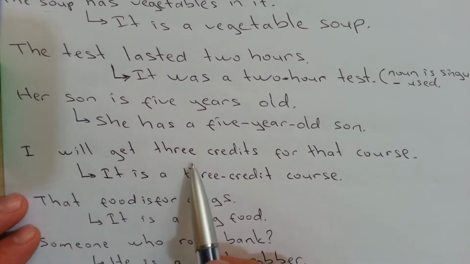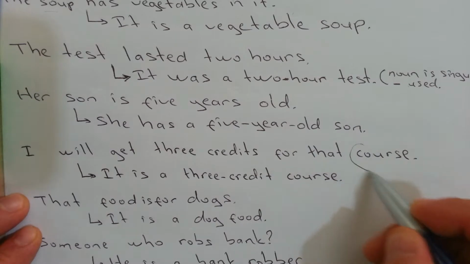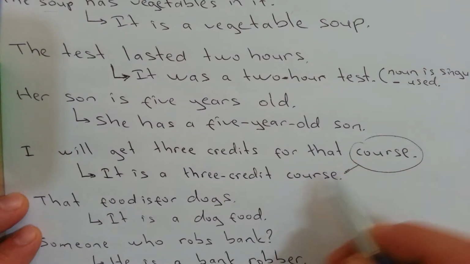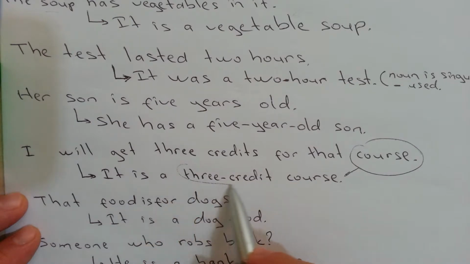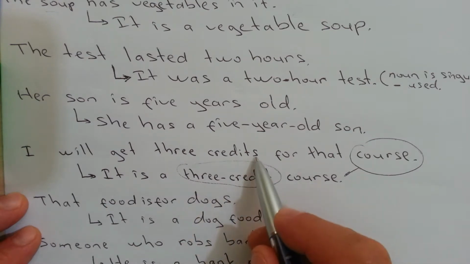I will get 3 credits for that course. So we're going to modify the course. We say it's a 3-credit course. We don't say 3 credits. We say 3-credit, no s.